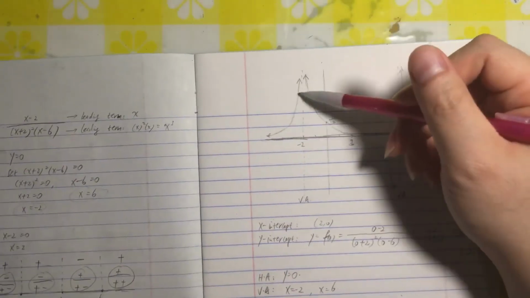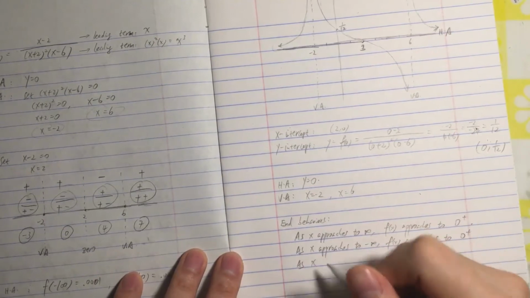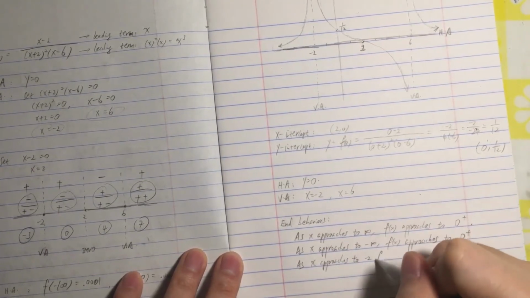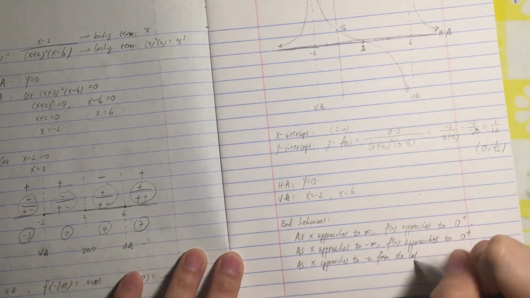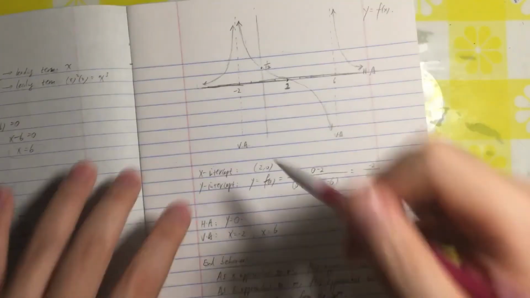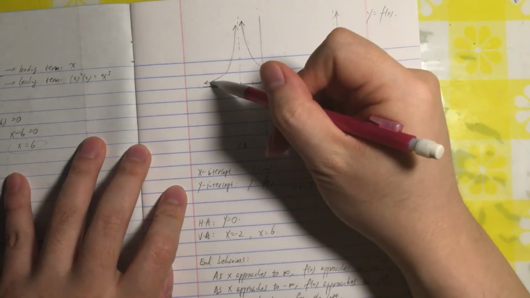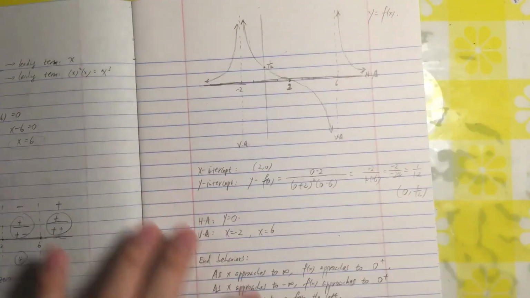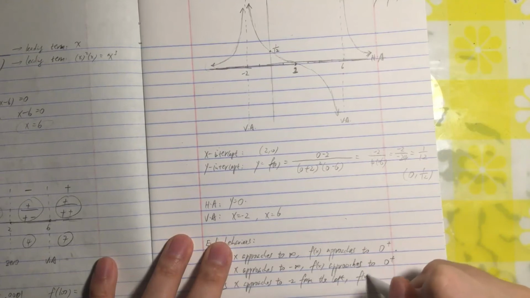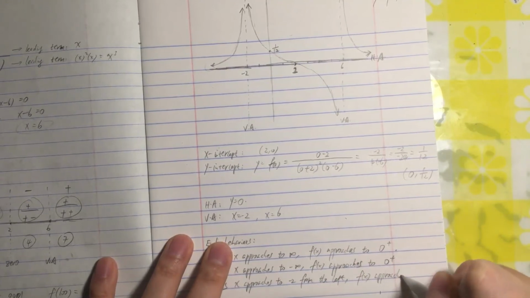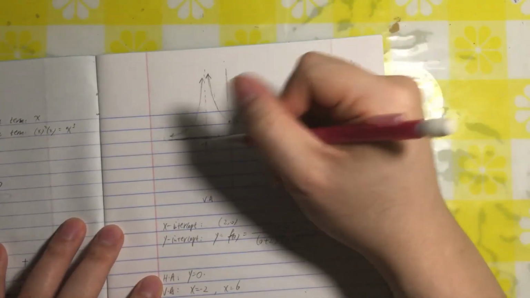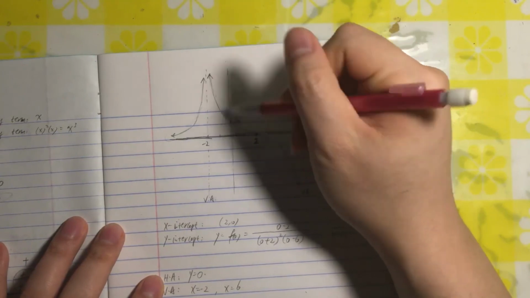Now, let's look at the end behavior at -2. As x approaches -2 from the left, function f approaches infinity. Function f goes all the way up. As x approaches -2 from the right, function f also goes up to infinity.